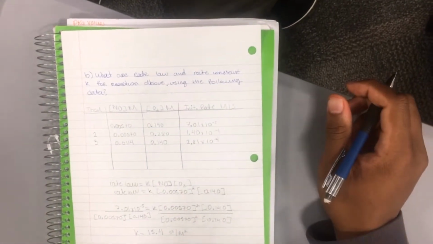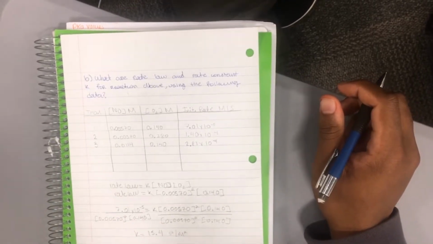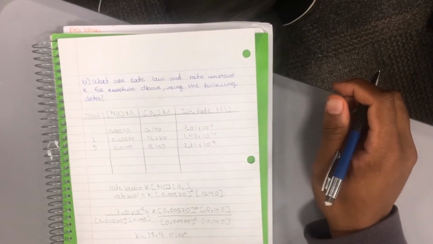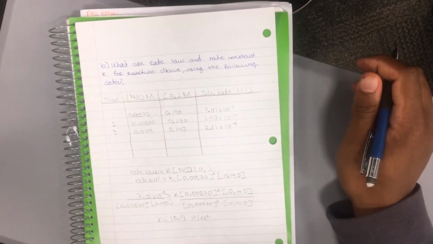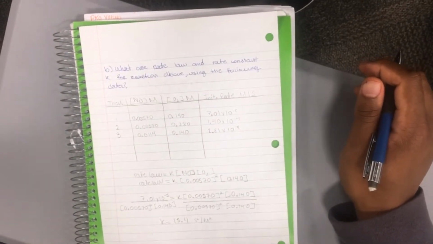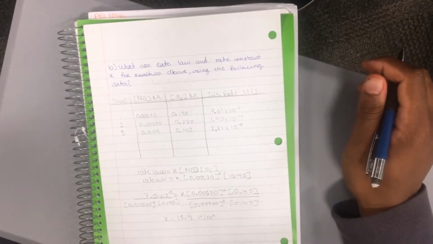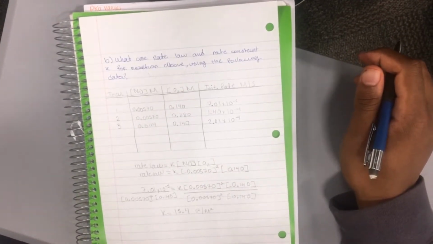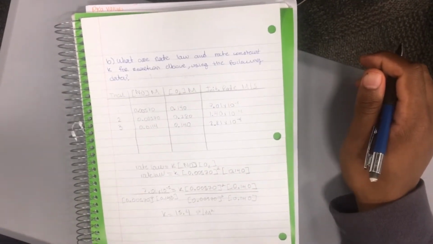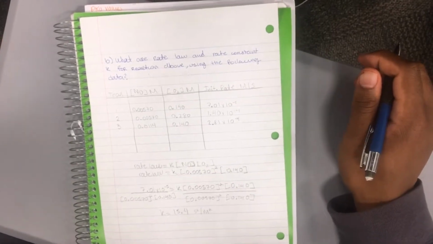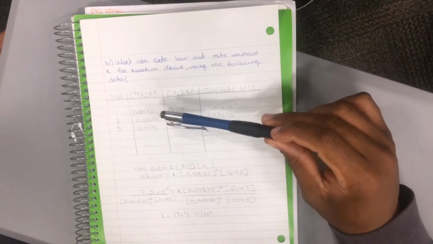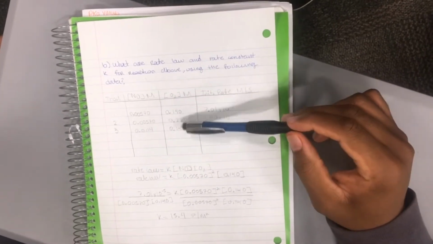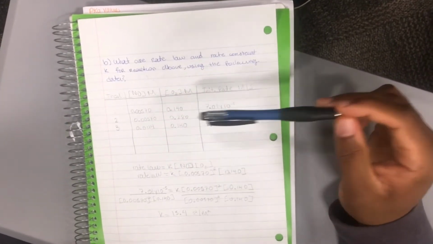it states what are the rate law and rate constant K for the reaction above using the following data. So we can look at the diagram and the rate law, which is equal to the rate constant K times the concentrations of the reactants, which in this case is NO and O2. And we can go to the diagram and plug in the concentrations that correspond to find the K value.